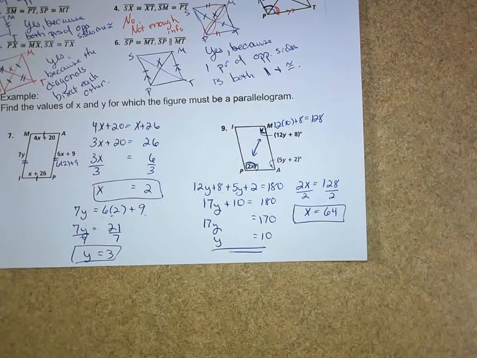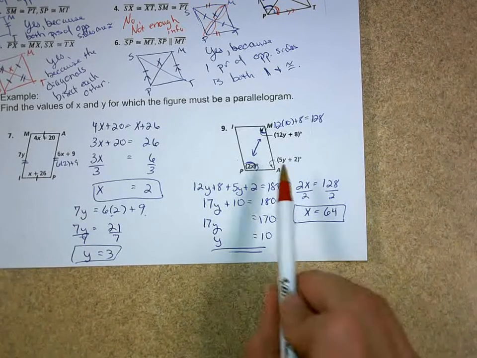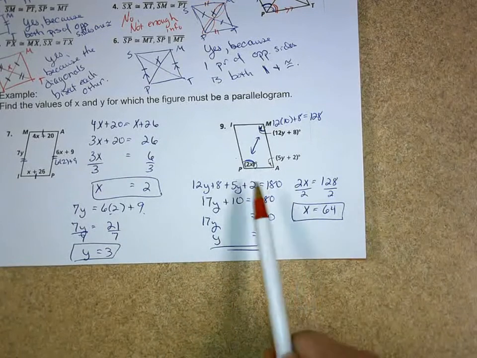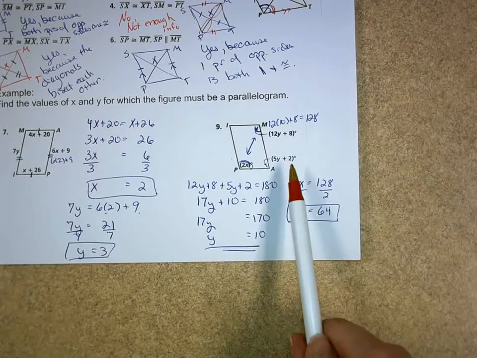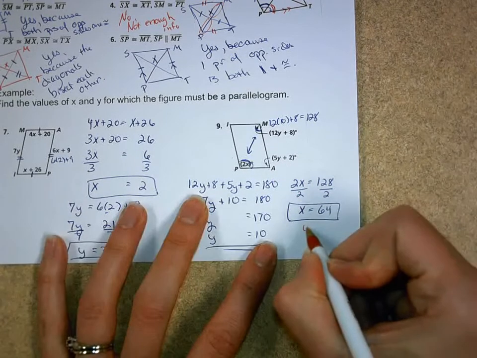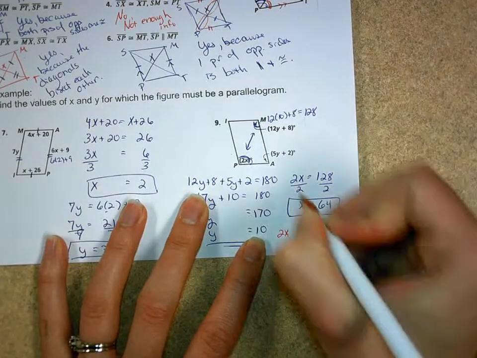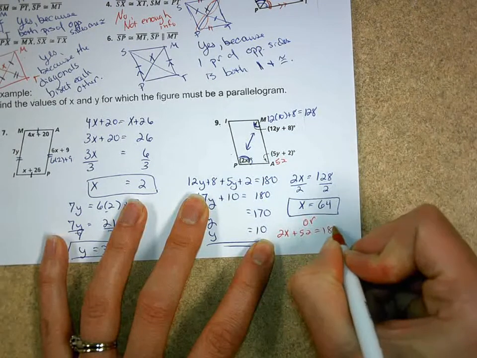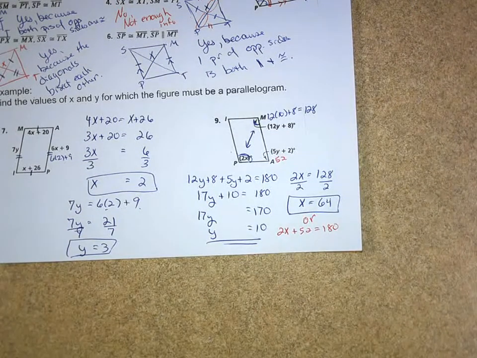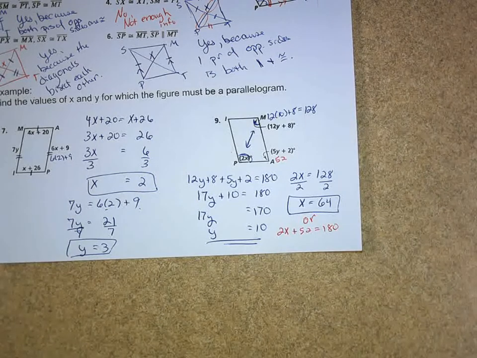Now, I might have shown a different way on my notes if I've given you a copy of the notes and you're reviewing this, but think about there's a lot more ways. You could also use the fact that these two add up to 180, so you can go 2x plus, and if you plug in the 10, you get 52, equals 180. So there's more than one way. So you could have gone 2x plus 52 equals 180, and you're going to get exactly the same answer. So that's the cool part about math. There's sometimes lots of times more than one way of proving it.